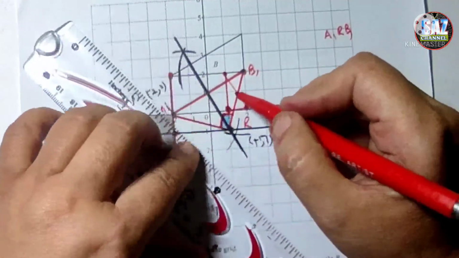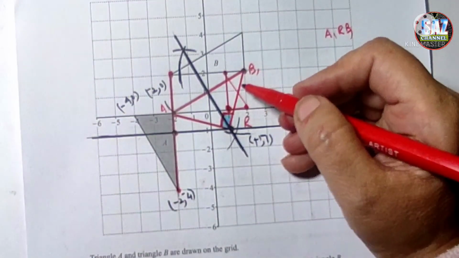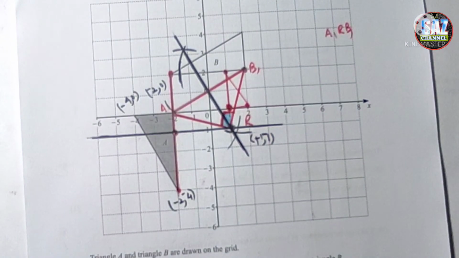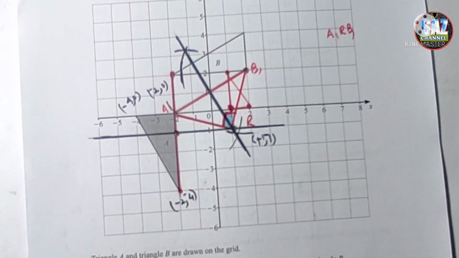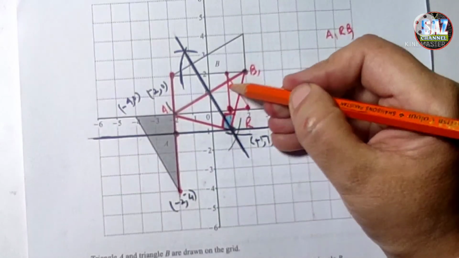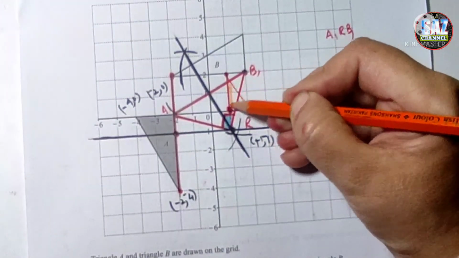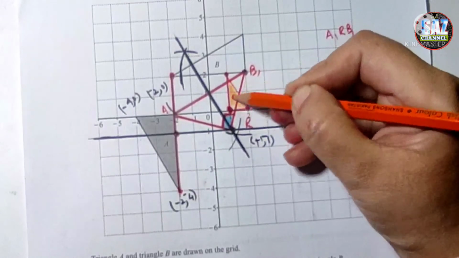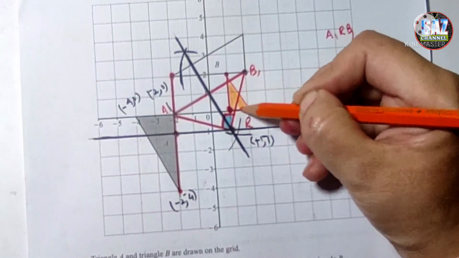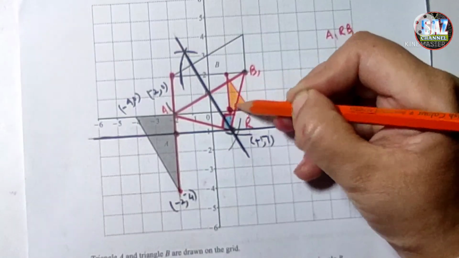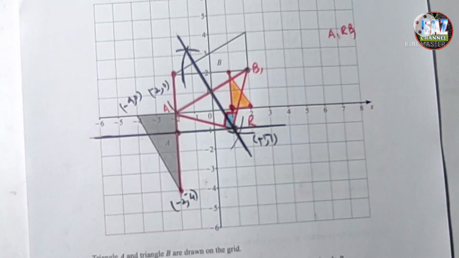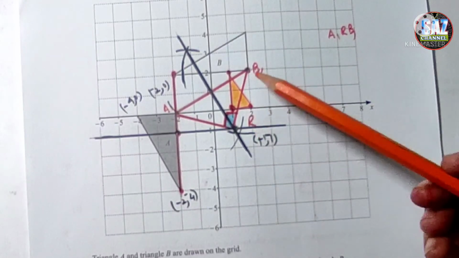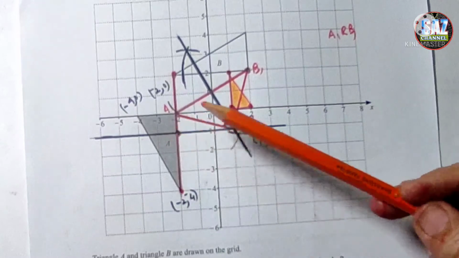Students, generally we imagine that for enlargement the shape will become big. Enlargement does not only mean to make something big. It can make the thing big or small. So in this case, the shape has reduced in size. And what is the reason for the reduction of the size? Because the scale factor is -1/2. That's why object and image will be on the opposite sides of the center of enlargement, and the image will have a smaller size.